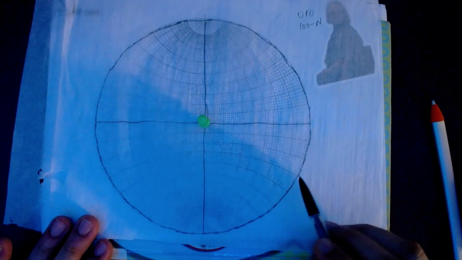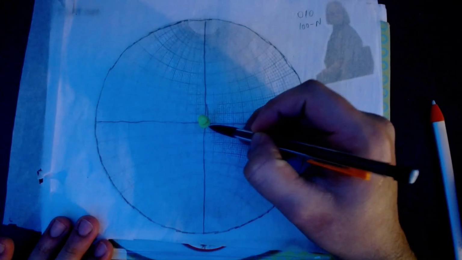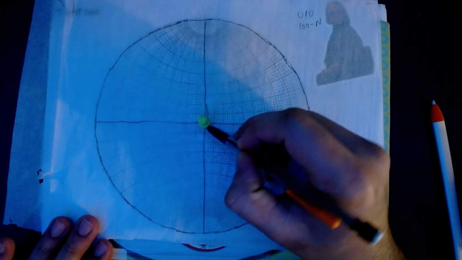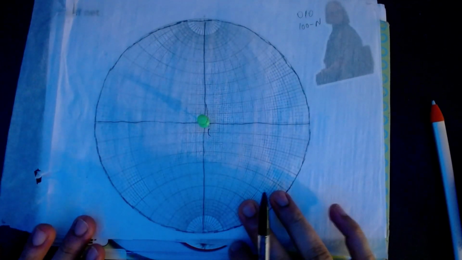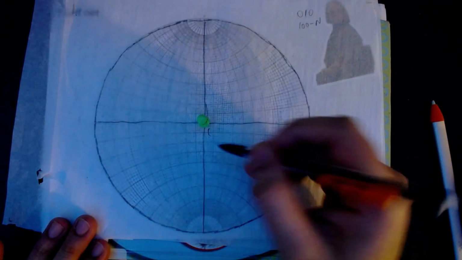I'm not going to describe it in detail. I'm going to quickly fill it all up, and you can follow my steps and see how much time it typically takes to fill something like this up. And keep in mind to keep this stable, so that the diameter should be aligned with the Wulff net.